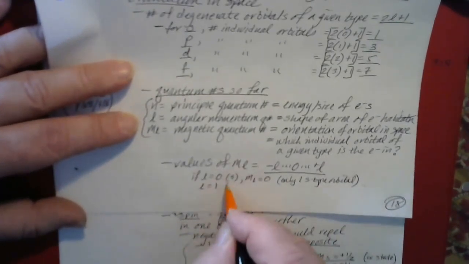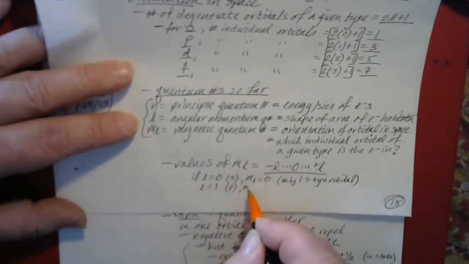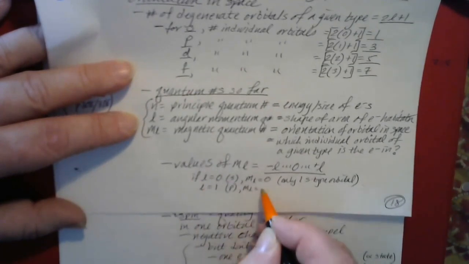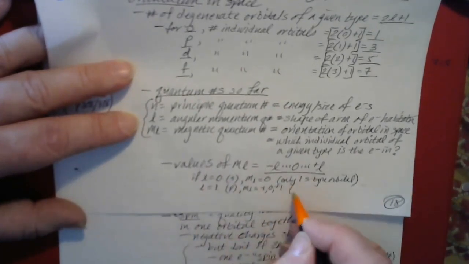If L equals 1, in other words, we're talking about p-type orbitals, M sub L could be -1, 0, or +1.